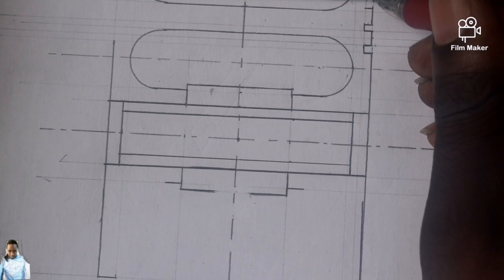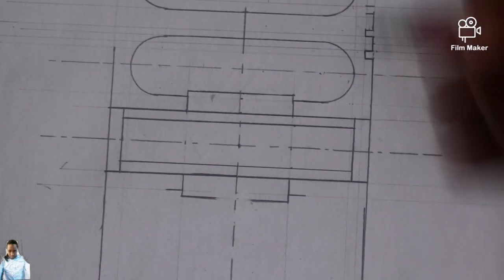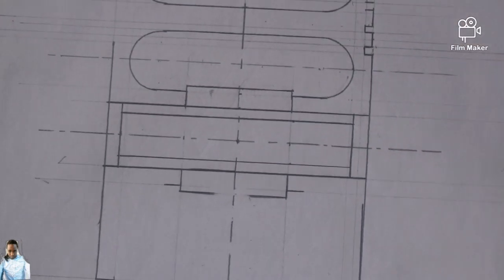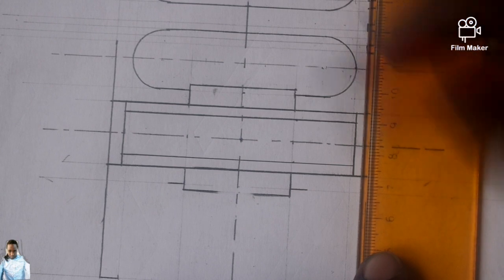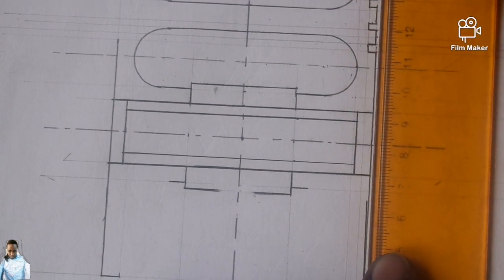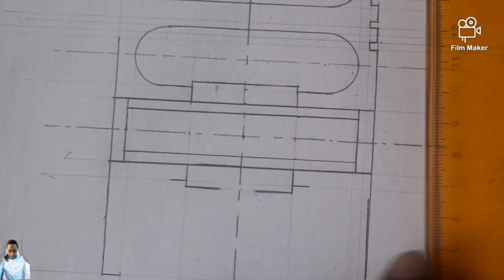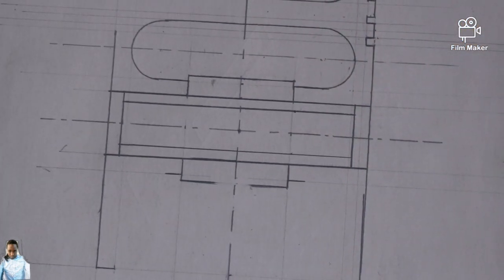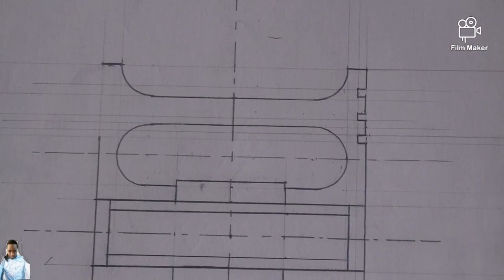So draw it dark here, then dark here, dark there, and dark with the very last one, which is this one.